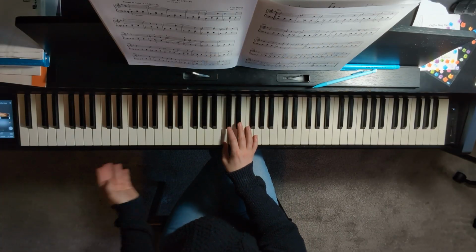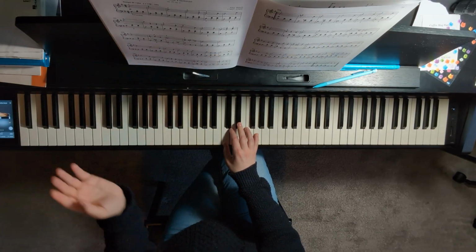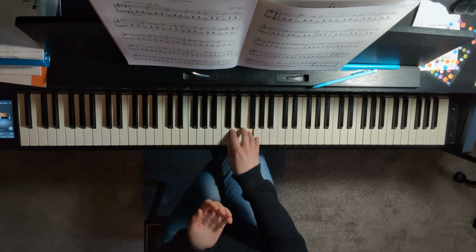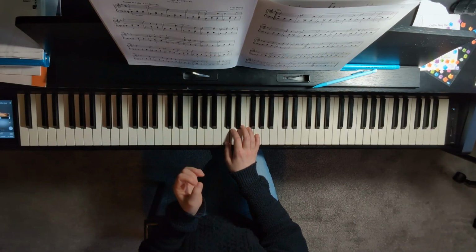We have What Child Is This? We have Greensleeves for the minor third. And we have Oh, When the Saints Go Marching In for the major third.